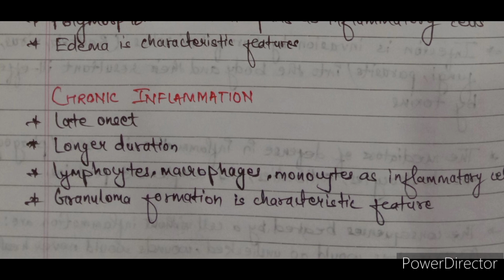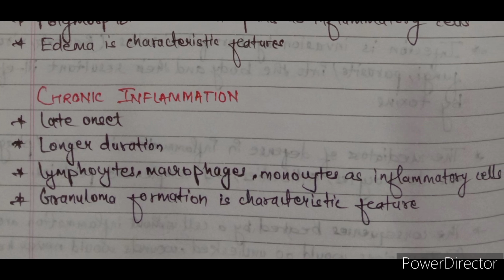Here the hallmark of chronic inflammation is granuloma formation, which is a characteristic feature, and the main inflammatory cells in chronic inflammation are lymphocytes, macrophages and monocytes. So the features of chronic inflammation are late onset, longer duration, lymphocytes, macrophages or monocytes as inflammatory cells, and granuloma formation as its characteristic feature.